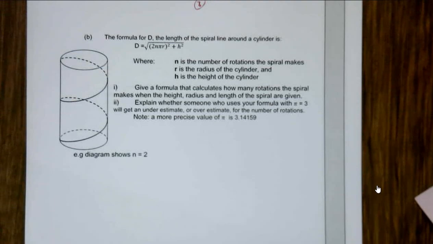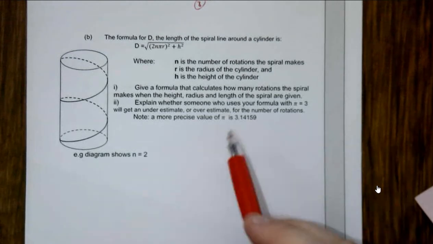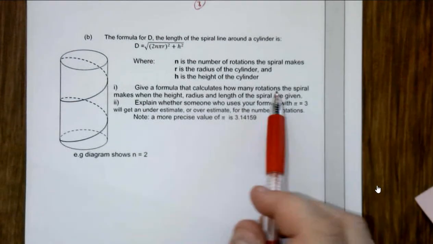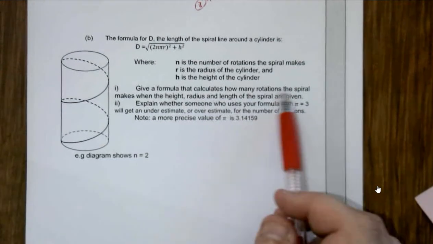Right, question D. This one seemed to be quite tricky. I would like you, if you got this one wrong, to focus on this for your study, because although it looks confusing, there's only a very fixed number of steps that there could be for it. So it's a good place to study. It says, give a formula that calculates how many rotations. Right, what variable tells you how many rotations?